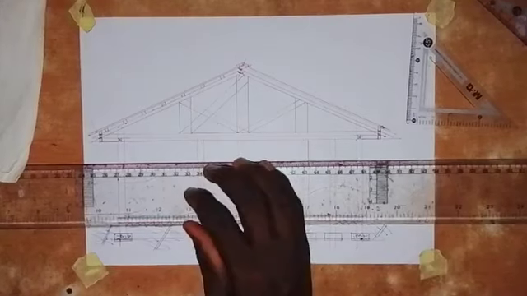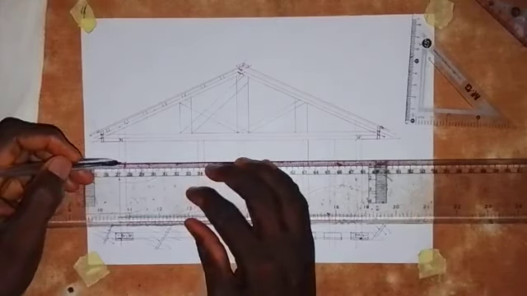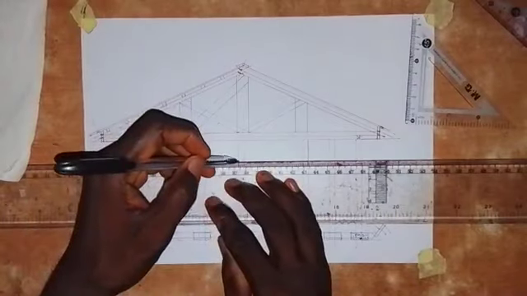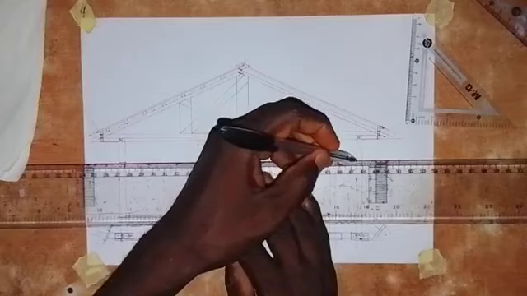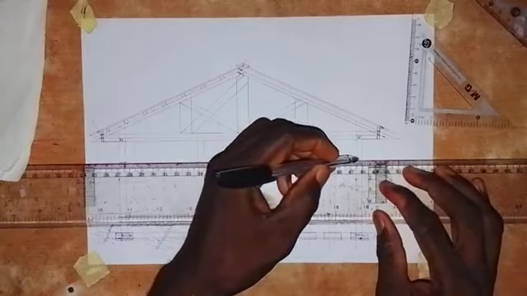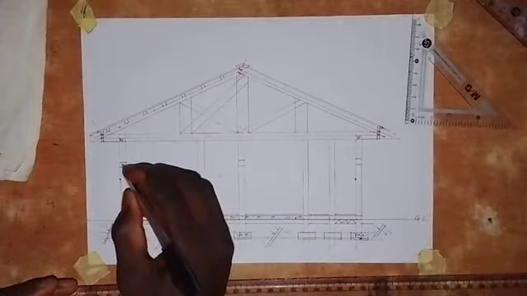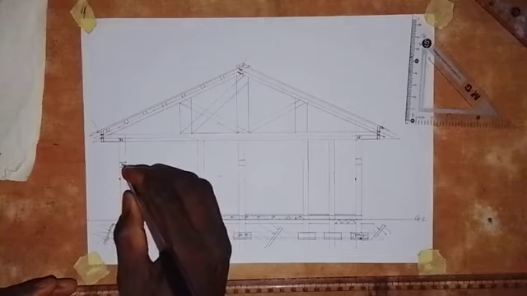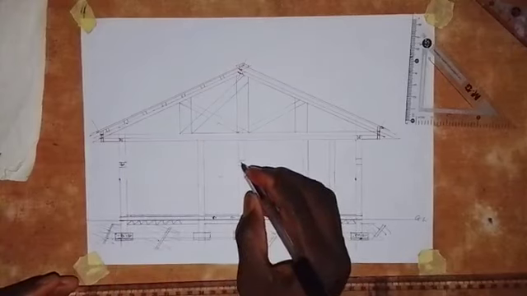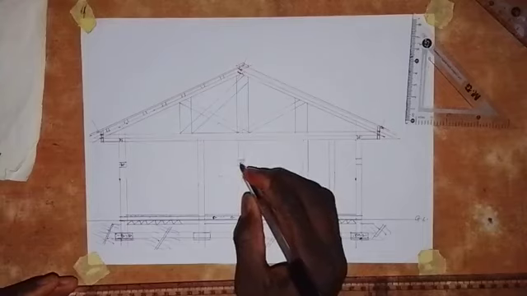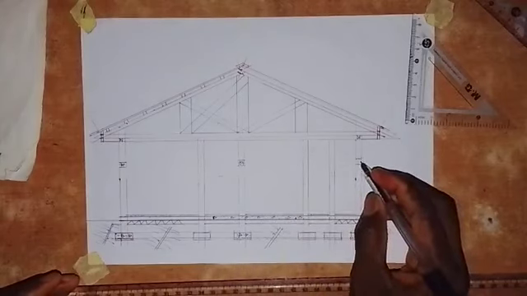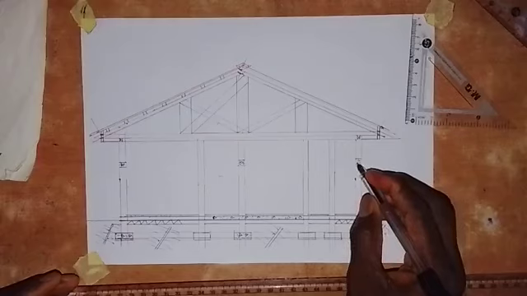So I'm going to draw the horizontal line within this space for the thickness of the lintel. All right, it's made of concrete and metal, so just show it here like this. And then here we also do the same thing for the lintel. So we have this.